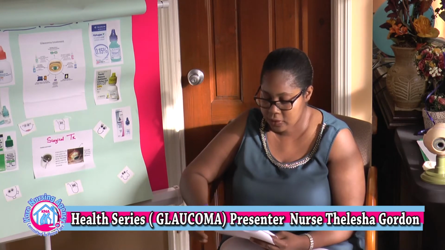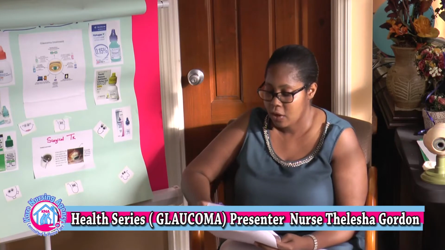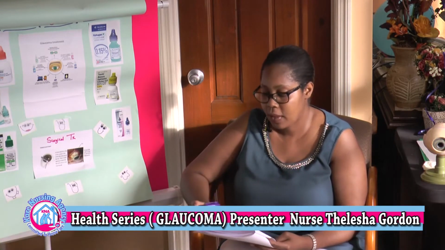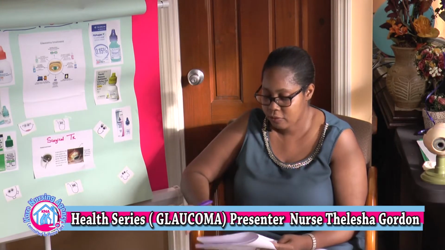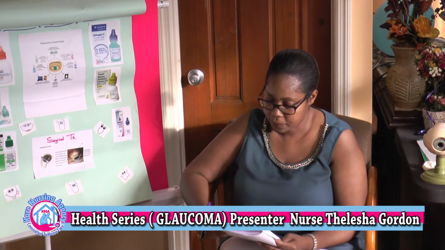We also tell the patient, if you have any problem with the eye drop, some eye drops may cause irritation or an allergic reaction, always come or call to report it, so another eye drop can be prescribed that won't cause an allergic reaction.